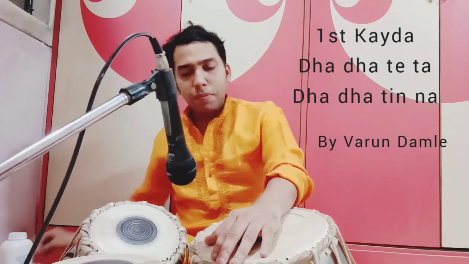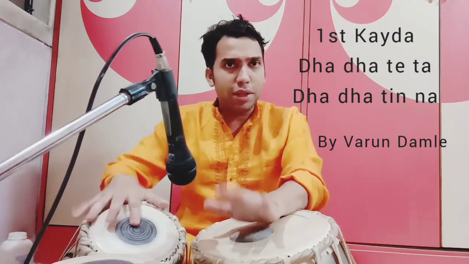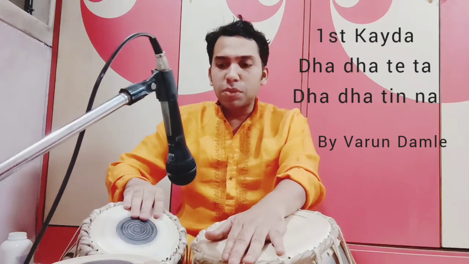So you need to master these first, and the position of the hand. When you start playing the tabla, you should not keep your fingers here. There are other syllables like dhira dhira, kita taka, which are played further ahead on the tabla. But for this particular bol, it shouldn't cross this particular line. So dha, dha, ti, ta, dha, dha, tin, na.